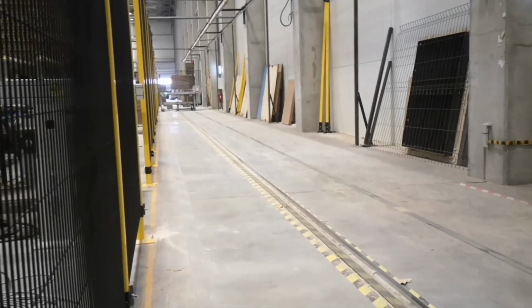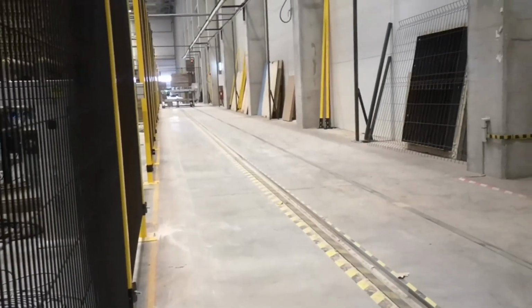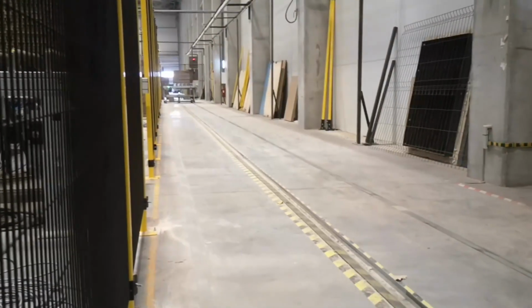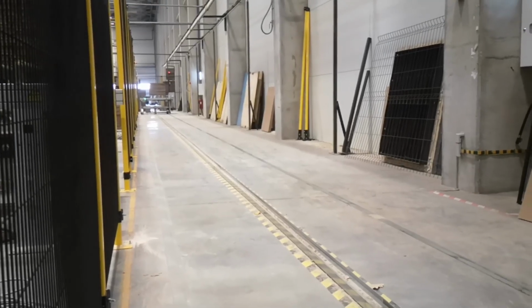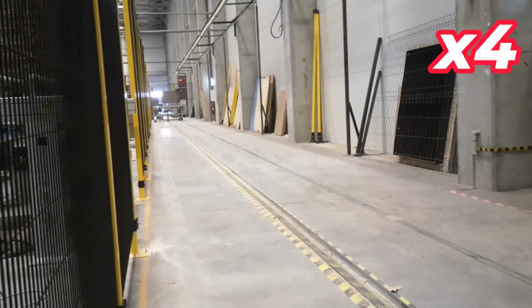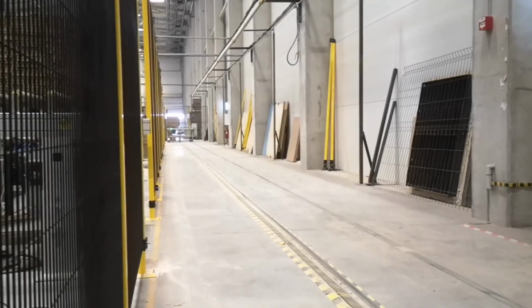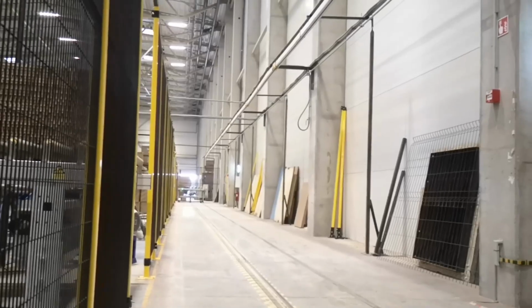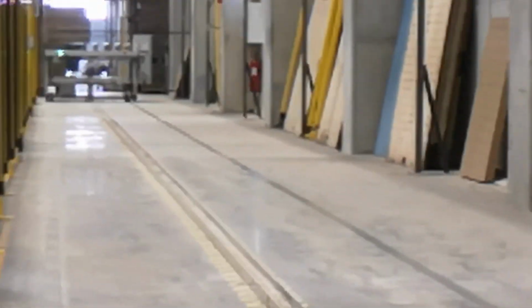So we have placed these fences with the door. I'm preparing the lock mechanism for the doors, so we will increase the speed. Okay, now it's not moving because I guess the line has been stopped.